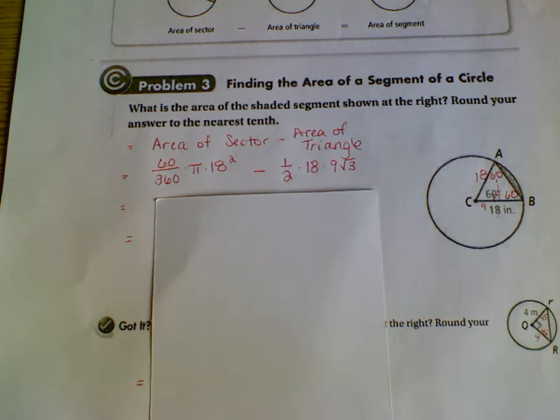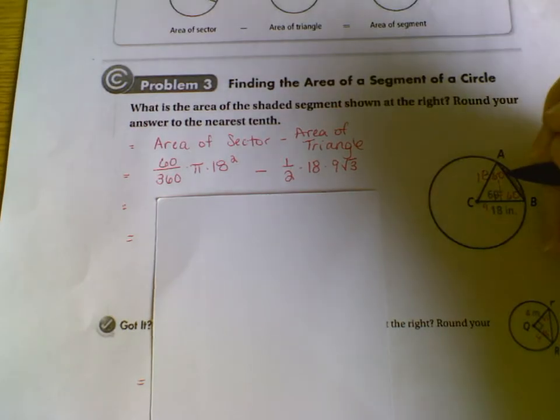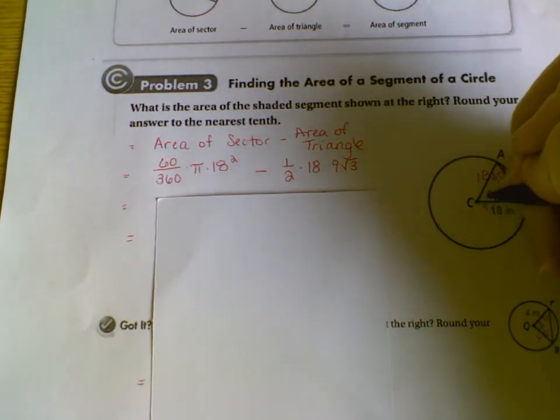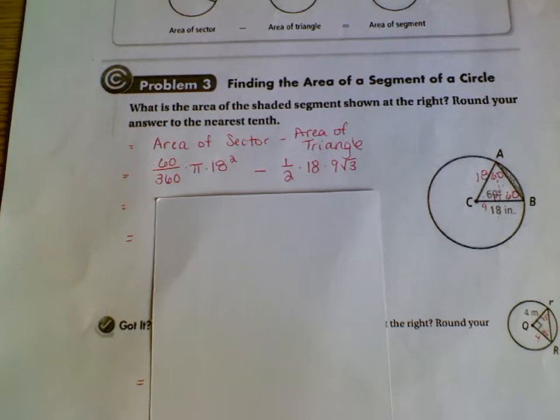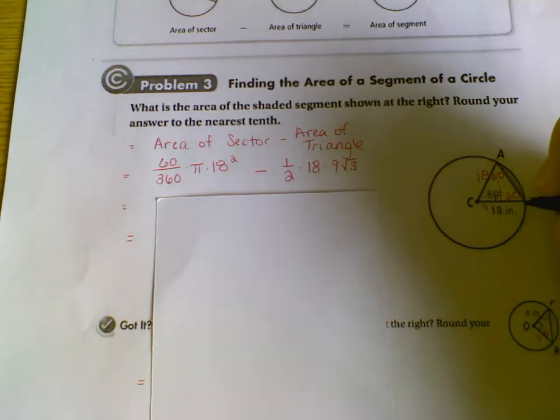Do you remember when we were putting in that apothem, which you can draw this way if you prefer, but I just did it here since I know that this is 18. So you can draw in your height here.